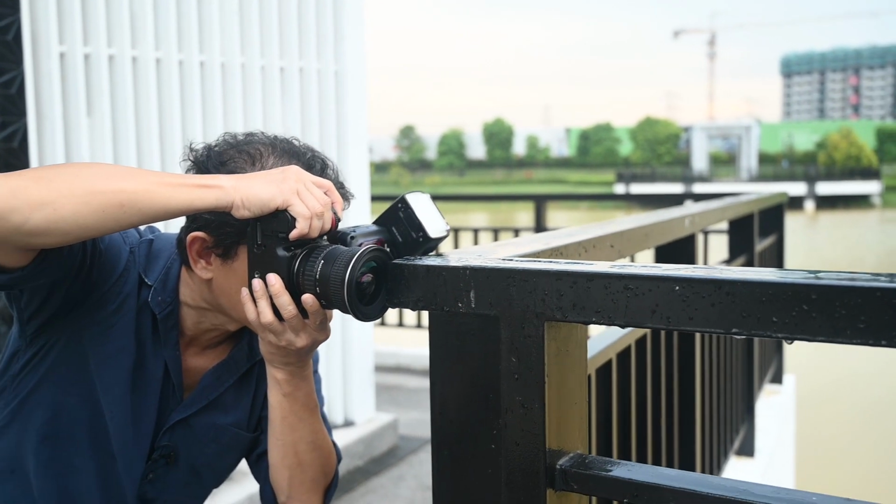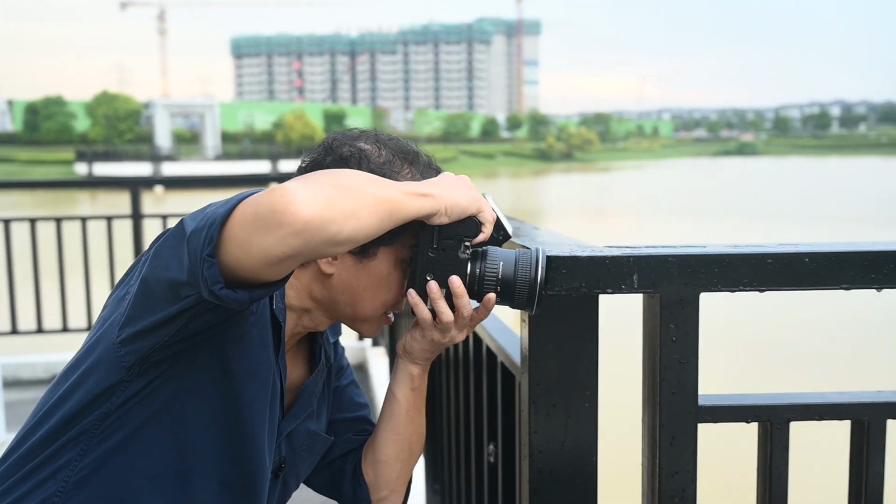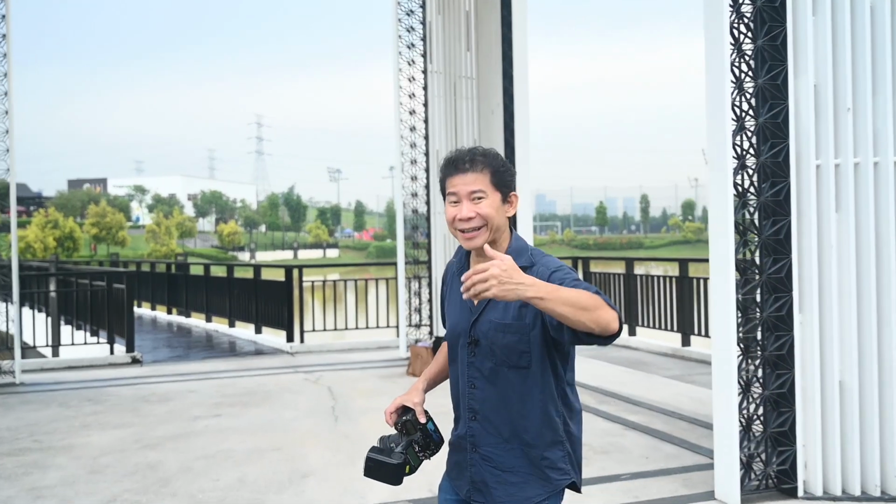Focus on Helen, recompose. I've got my flash tilted up a little bit. Do you notice this? And take that shot. Fabulous. And tip number 3, come right here.